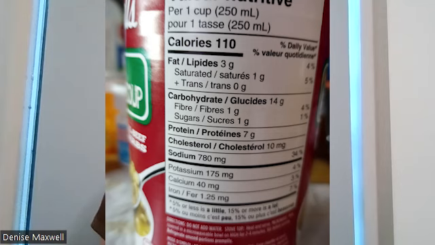So carbs are broken down into sugar and fiber. Now, fiber is a carbohydrate, but since we do not digest it, it's categorized separately. Cellulose is usually what the fiber is, and it's calorie free because we don't digest it. And the sugars is 1 gram. Now, the carbs in total is 14 grams.